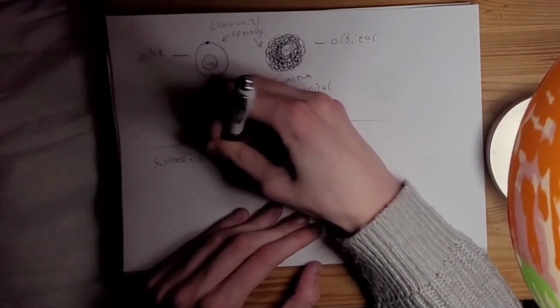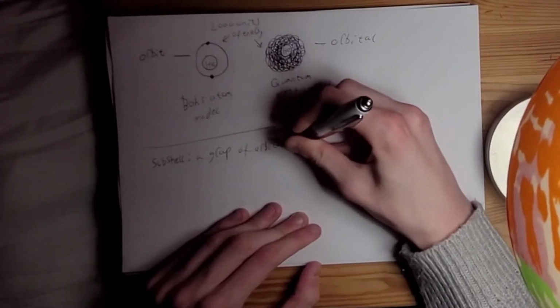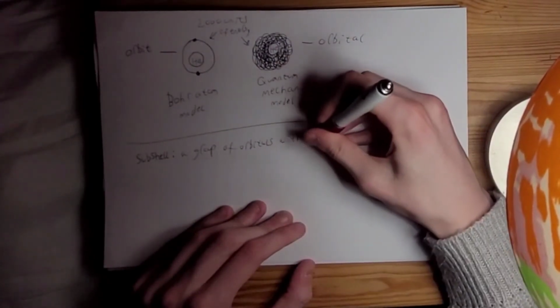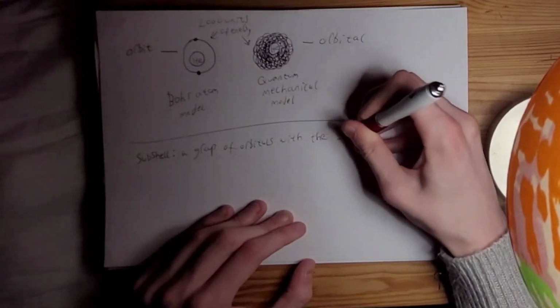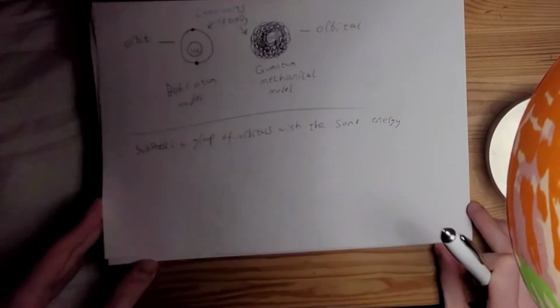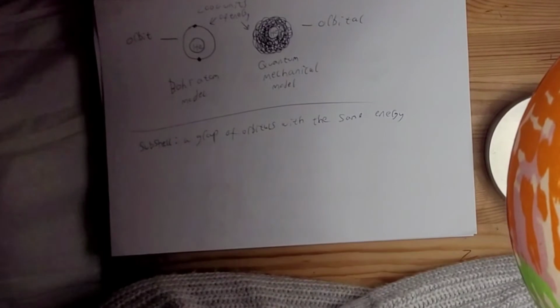A group of orbitals with the same energy. All orbitals in the subshell will just be different shapes. That's what distinguishes them.